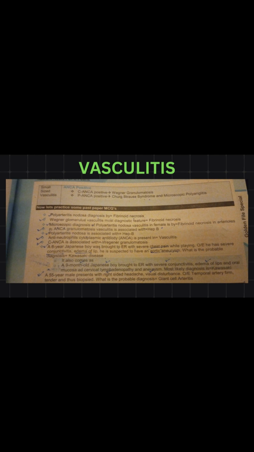That is the anti-neutrophilic cytoplasmic antibodies present in generalized vasculitis if it's the only option. About the PAN vasculitis, it is associated with, if there is no correct option, then you have to choose hepatitis B. So this was all about the MCQs related to vasculitis for your FCPS exam. So remember, for any vasculitis, you have to take fibrinoid necrosis.